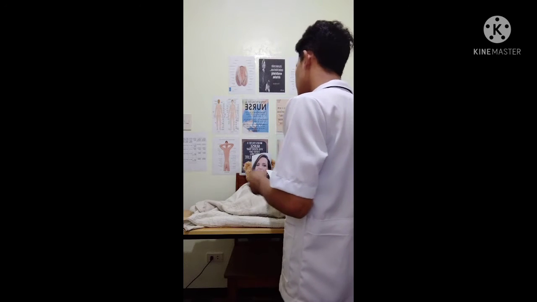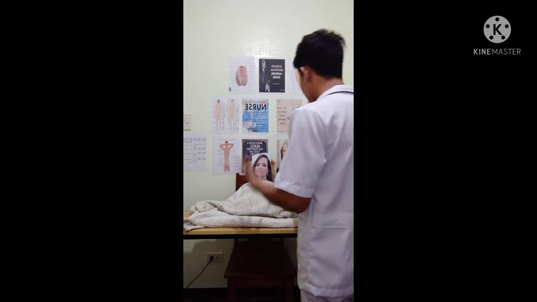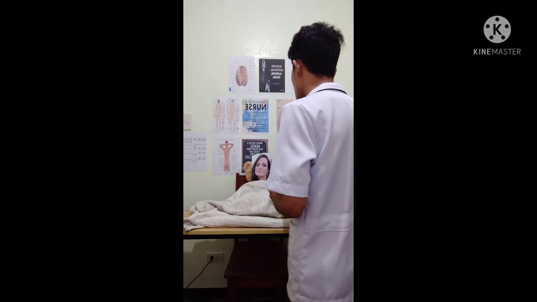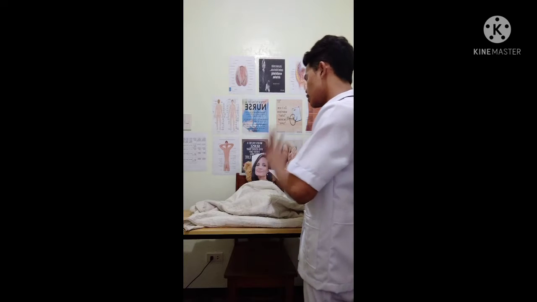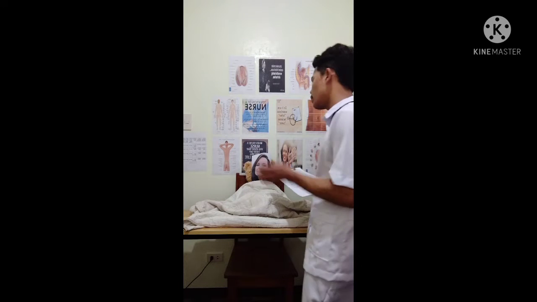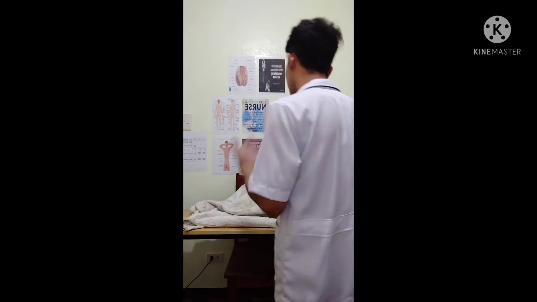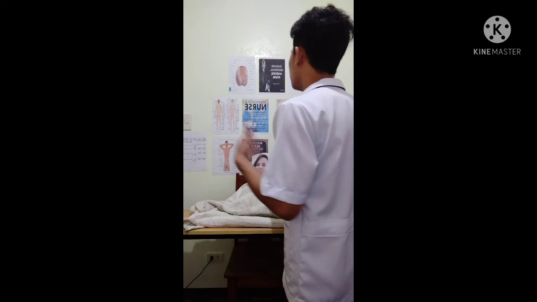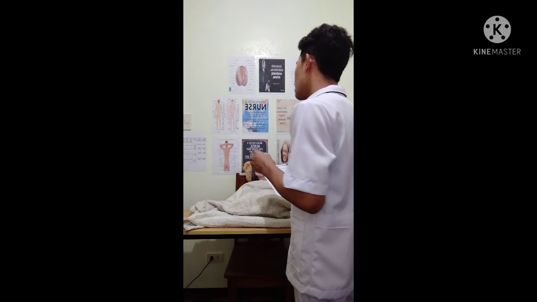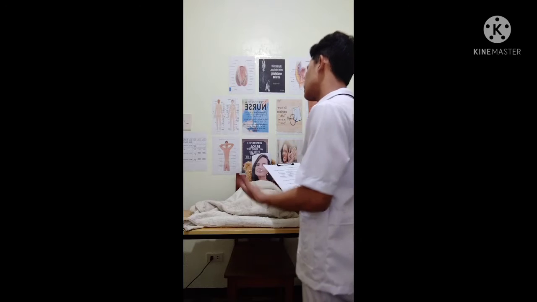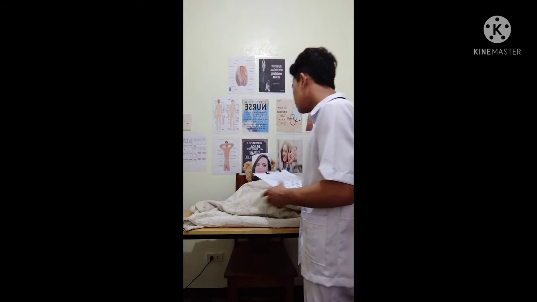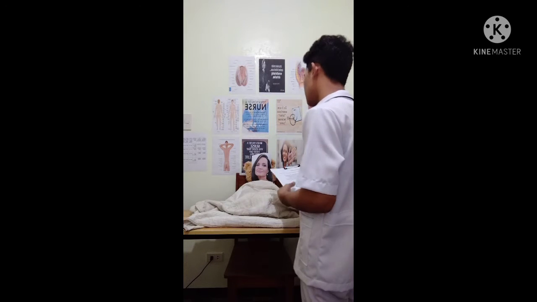So urinary catheterization, ma'am, I'm going to insert a tube in your bladder. This is to drain your urine freely, ma'am. So don't worry, rest assured that upon doing this procedure, we will provide the right care for you po. Do you have any clarification or do you have any concern, ma'am? Okay, ma'am. Thank you, ma'am.